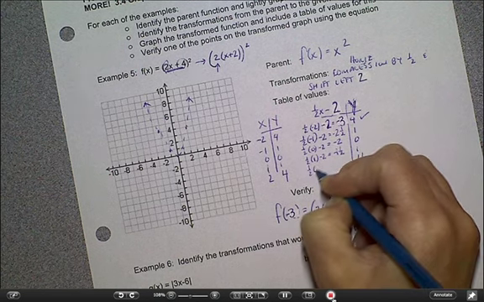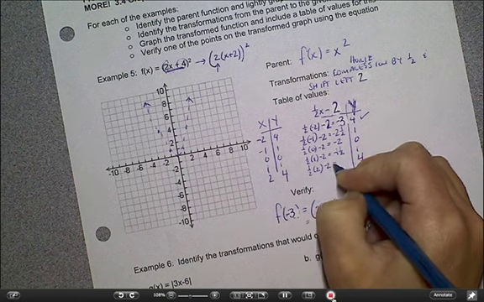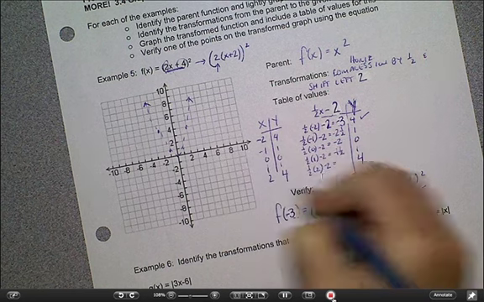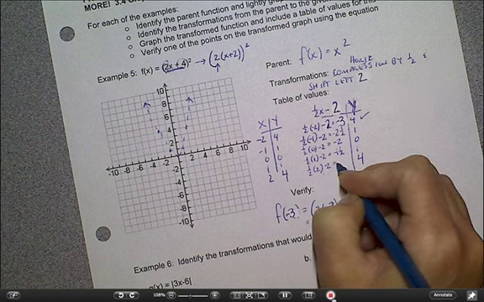And 1/2 times 2 minus 2. Again, just going through each of these x values and transforming them is all I'm doing. 1/2 times 2, 1 minus 2 is -1.